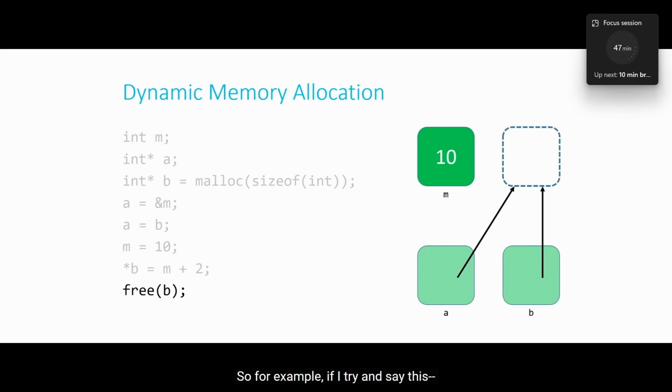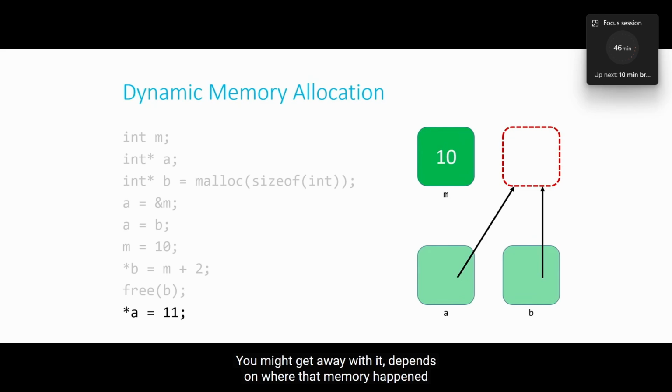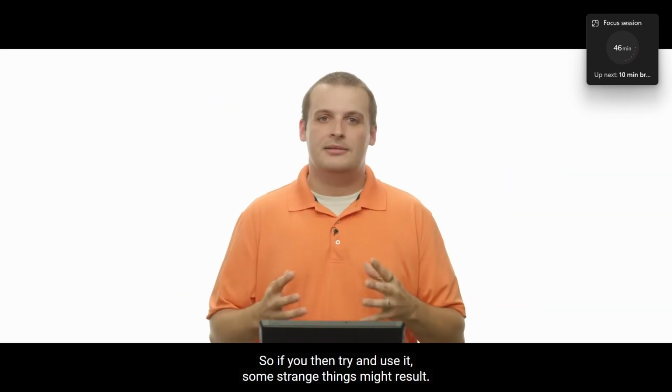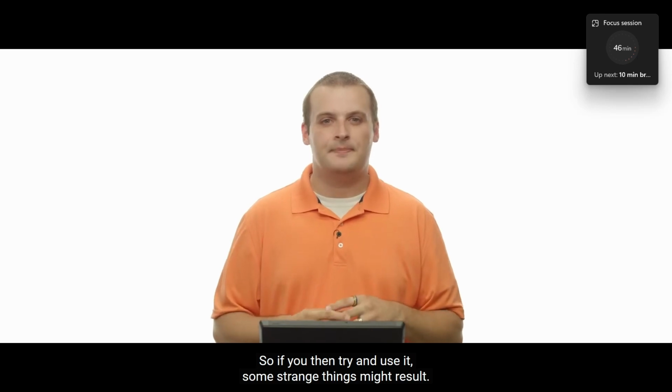So for example, if I try and say this, star A equals 11, what's going to happen? Unpredictable behavior, right? We don't know. We might get a segmentation fault because we're touching memory that we don't have write privileges to anymore. You might get away with it, depends on where that memory happened to live on the system, but it's unpredictable. So once you free memory, remember, you're telling the system, I don't need it anymore. So if you then try and use it, some strange things might result.